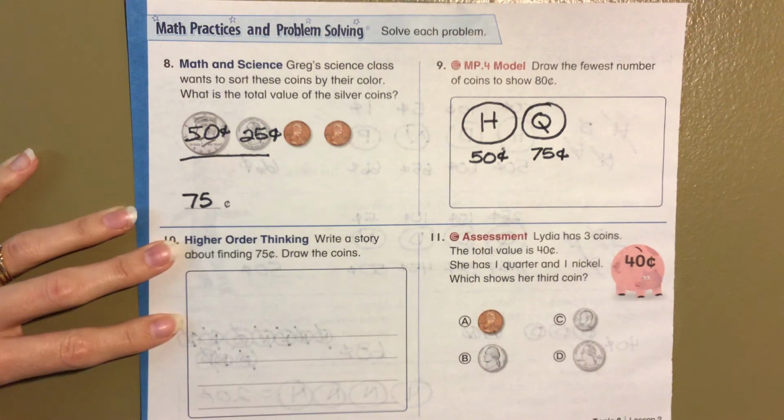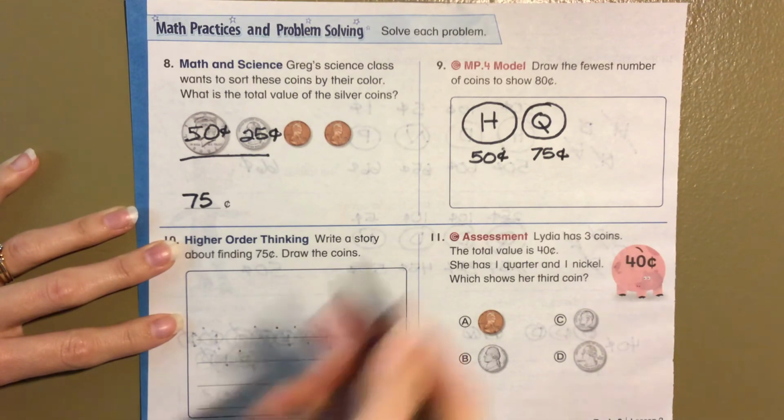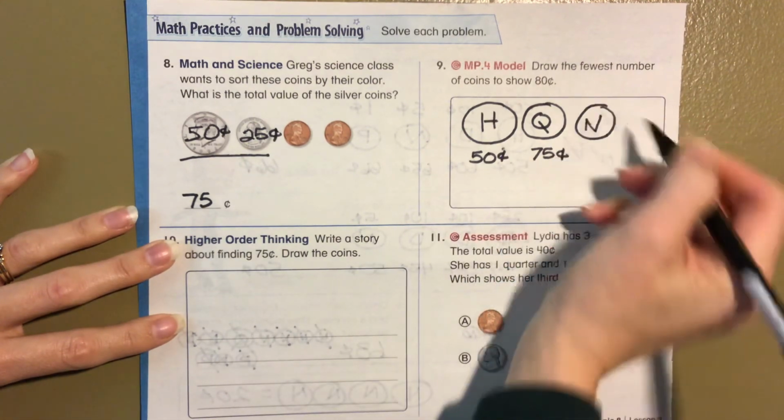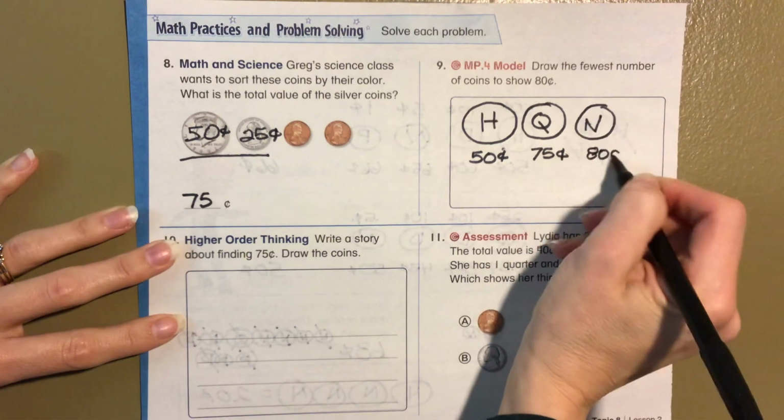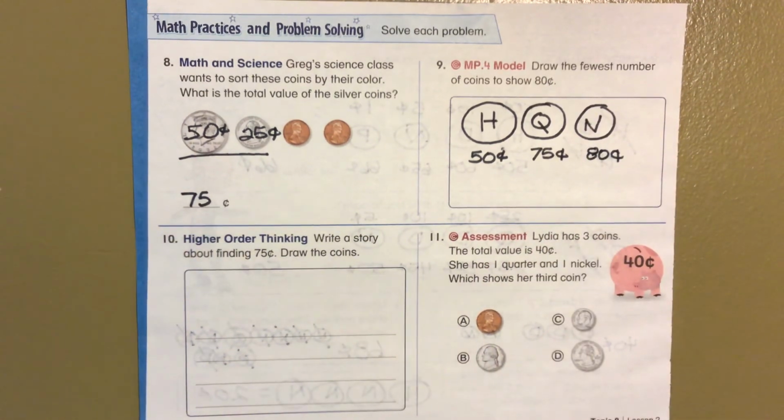And then what other coin? Our next one is a dime. That's 10 cents, but 75 plus 10 gets us to 85. So if we go down to a nickel, which is worth 5 cents, that will get us to 80 cents. So a $50, a quarter, and 1 nickel.